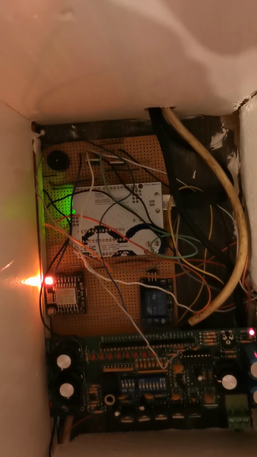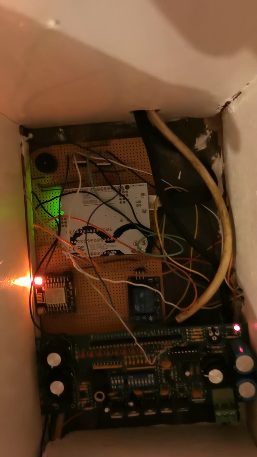As you can see, I've got a 12-volt supply for my door lock and the DC fan, and I've got here my PCB, which has the Arduino Uno, the ESP8266, the relay for the light, and inside this compartment I've got the LED light, the motion sensor, and the door lock.